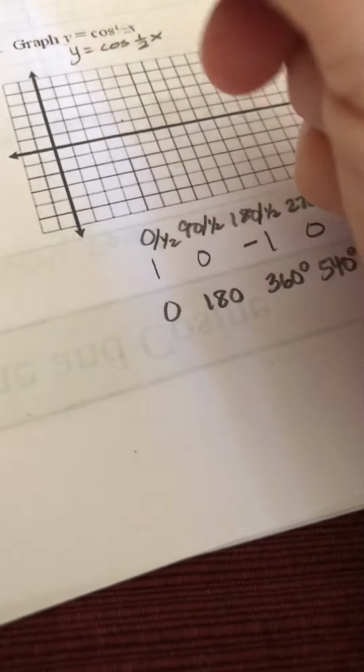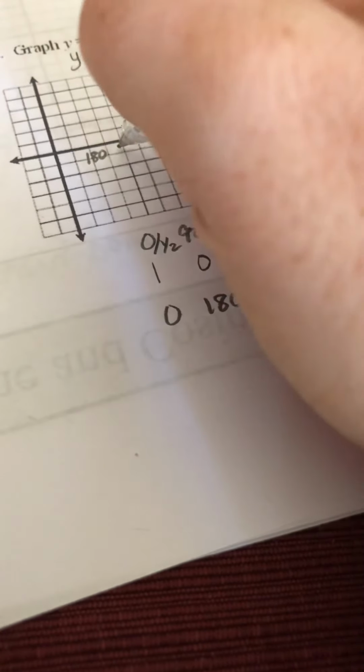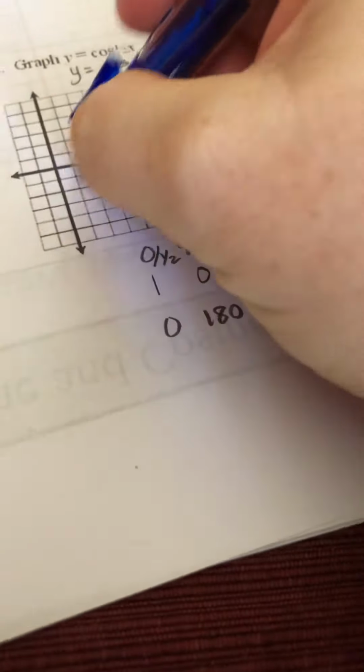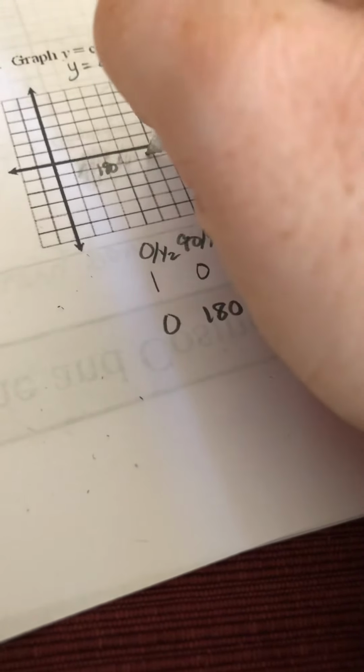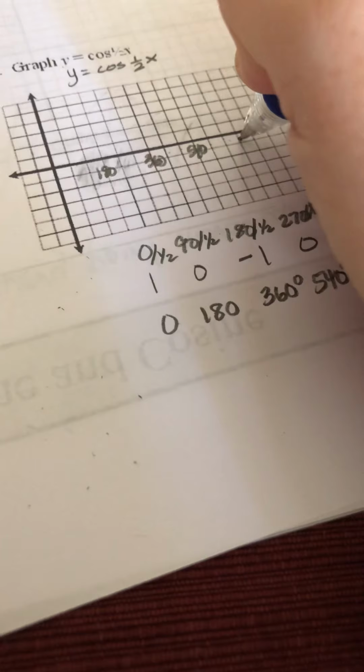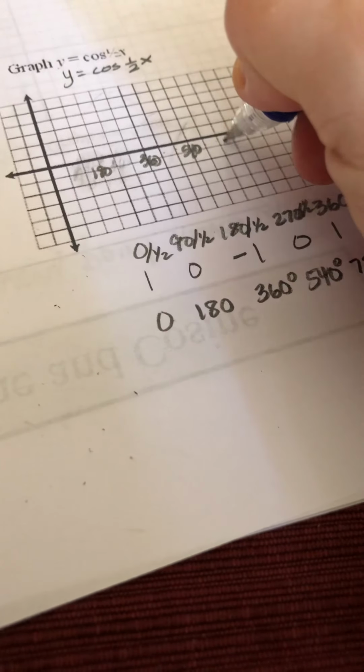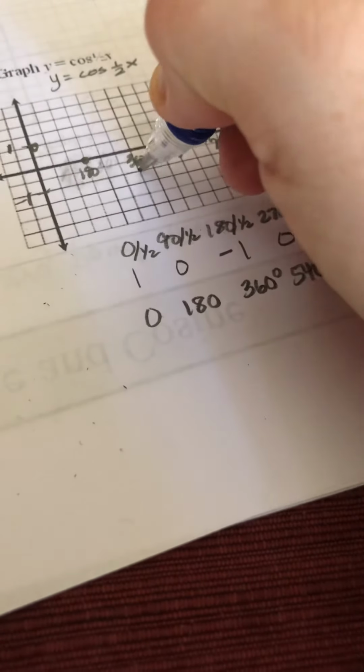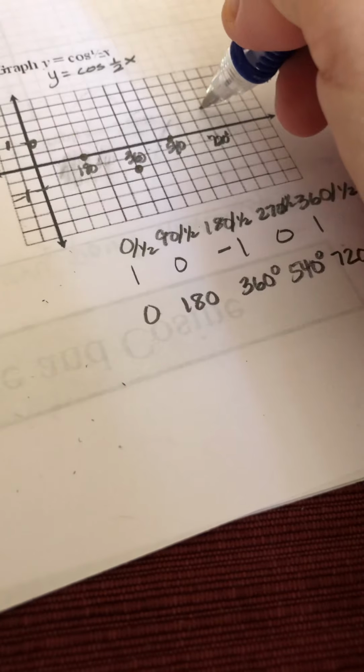So now on our axes, again, we're going to have to adjust this, and we're going to go 0, 180, 360. I'll make it spread out a little bit more. We have more room than that. Every 3 boxes. 180, 1, 2, 3, 360, 1, 2, 3, 540, 2, 3, and 720. And again, we'll go up and down 2 boxes for ones. But this is cosine, so we're at 1, 0, negative 1, 0, and 1.